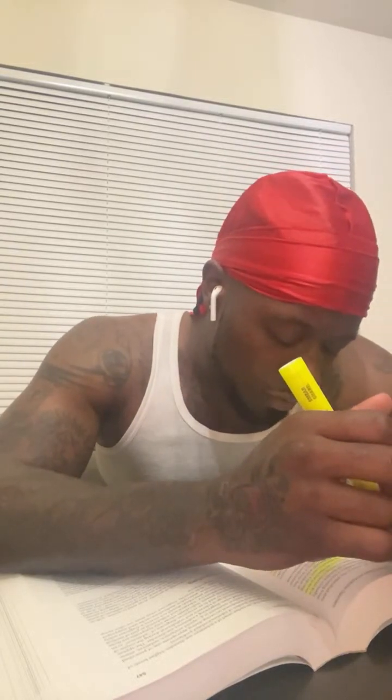Risky use of the substance is the third grouping of the criteria. This may take the form of recurrent substance use in situations in which it is physically hazardous. The individual may continue substance use despite knowledge of having a persistent or recurrent physical or psychological problem that is likely to have been caused or exacerbated by the substance.